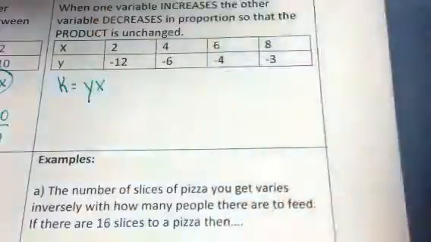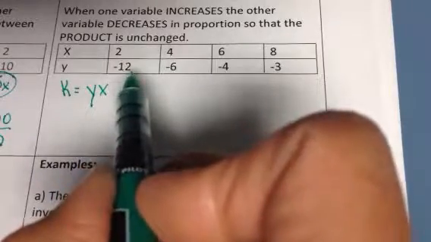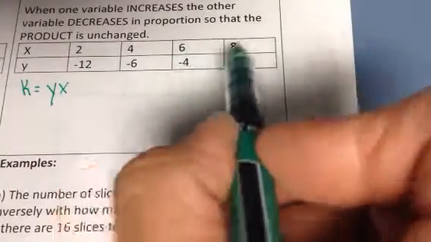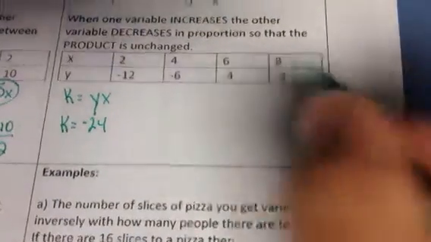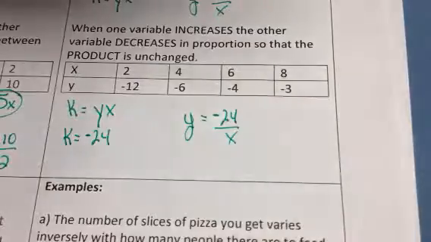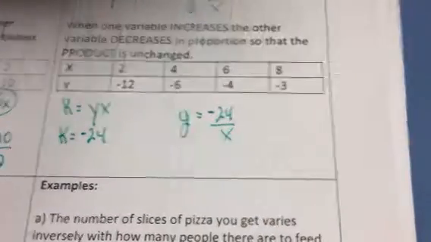But how I verify it is I look to see if the constant between y and x is always a product. So if I multiply y and x, do I always get the same number? So if I multiply 2 and negative 12, that's negative 24. Or 4 and negative 6, that's negative 24. Negative 24, negative 24. So by going through each x and y and doing that product, I can see that k is negative 24. But when they want me to write the equation, again, I write the equation in the form y equals. So I just take y, and it's going to be negative 24 over x. All right, so let's go and look at some examples.